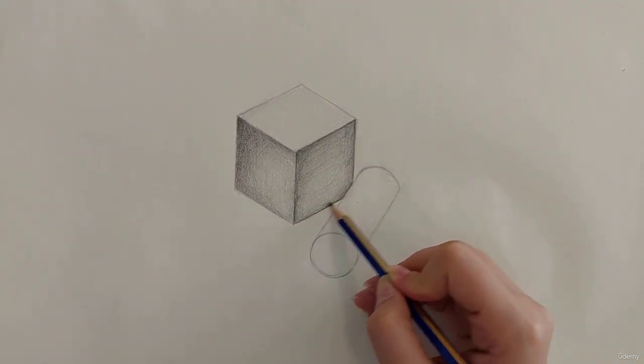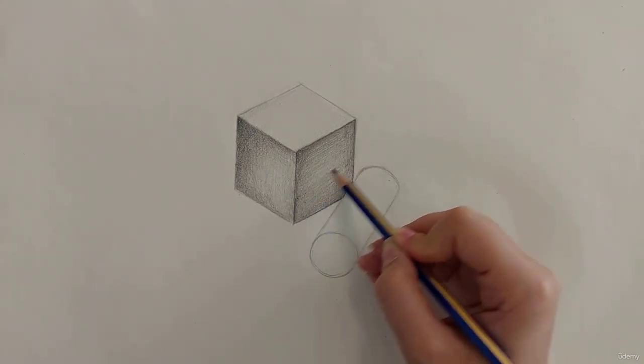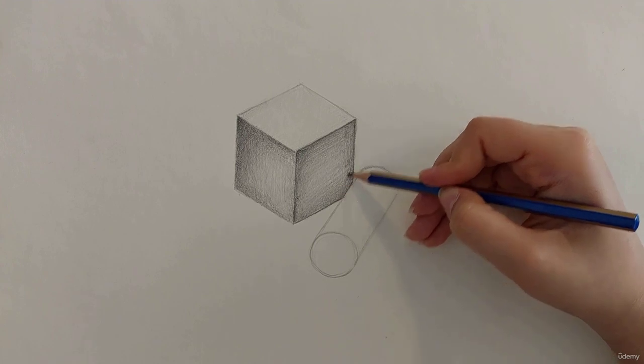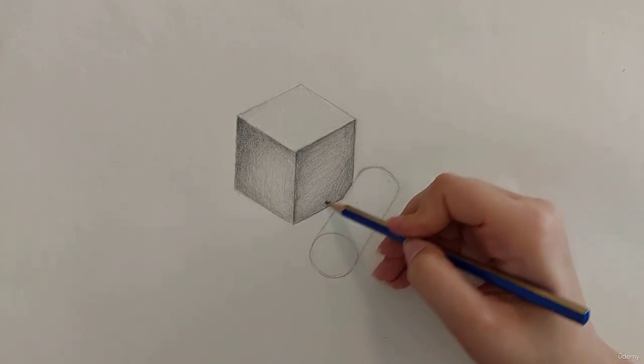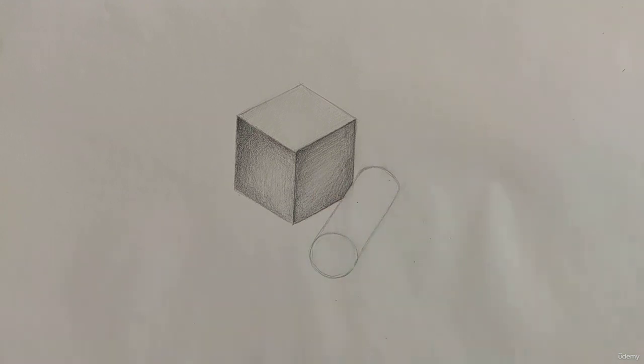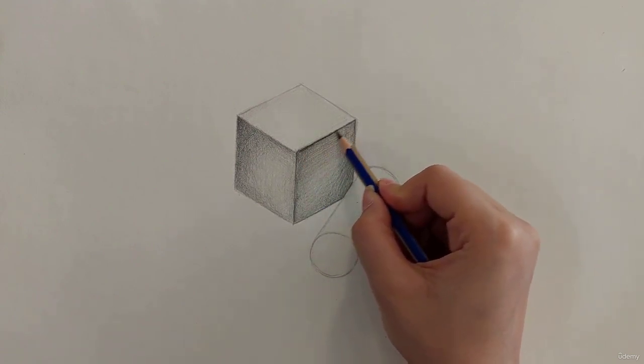Then I consider darker shades for my work. And here it is. Now I switch to my B6 pencil, and with that, I try to apply more darkness into my work. Let me just sharpen my pencil enough. See?